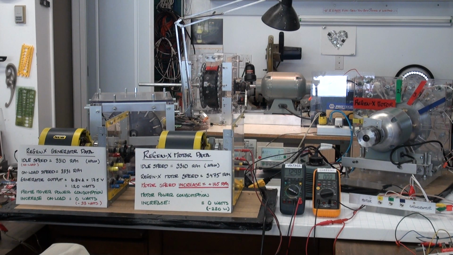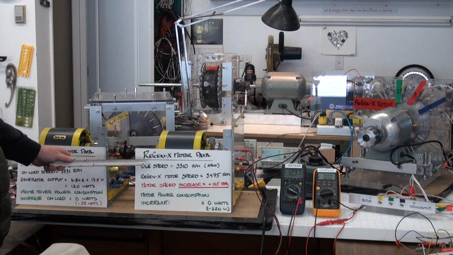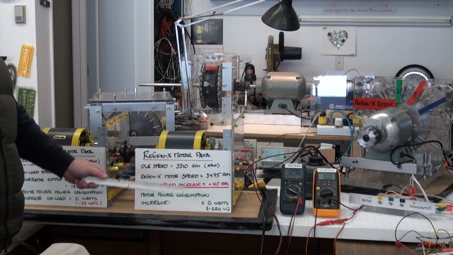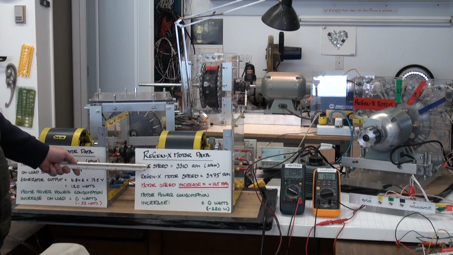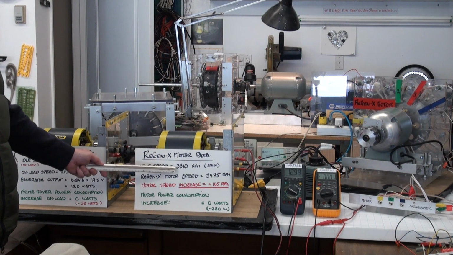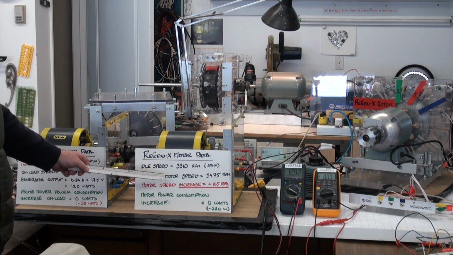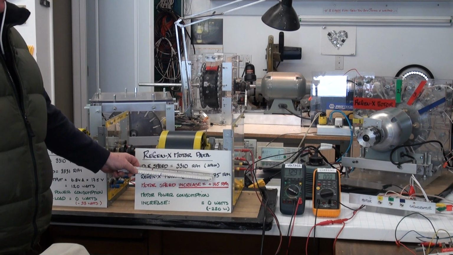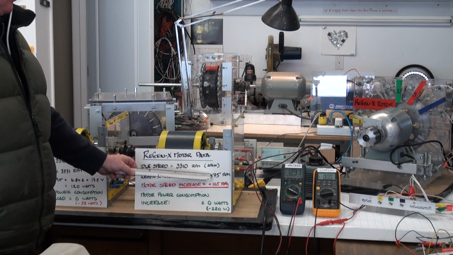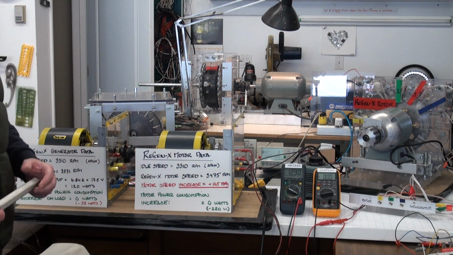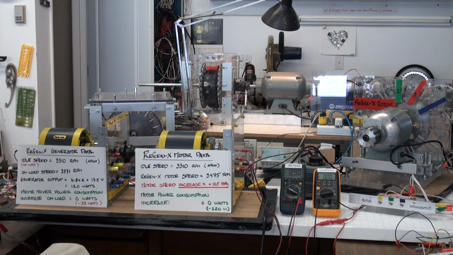So a quick review of the data. In the ReGenX motor demonstration, our idle speed was about 3,310 RPM. We increased the speed of our system to 3,475 RPM.